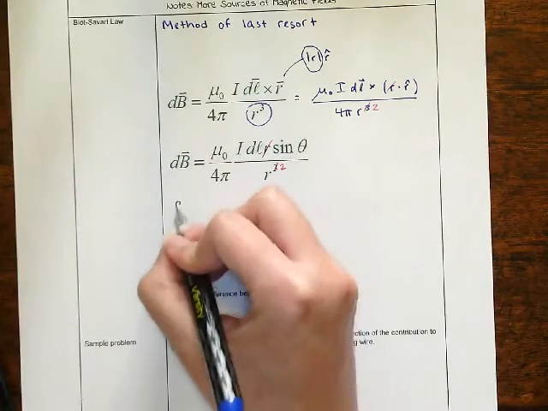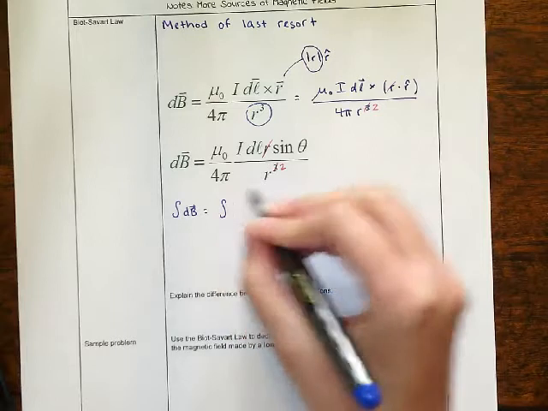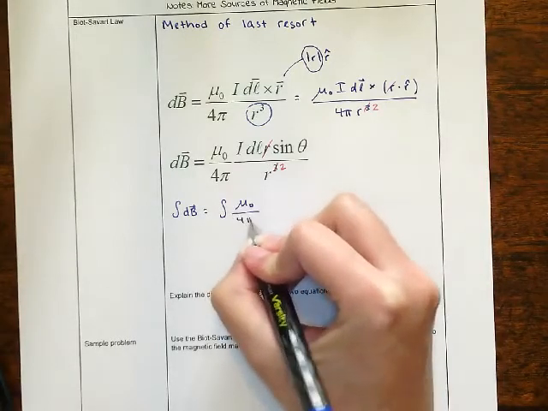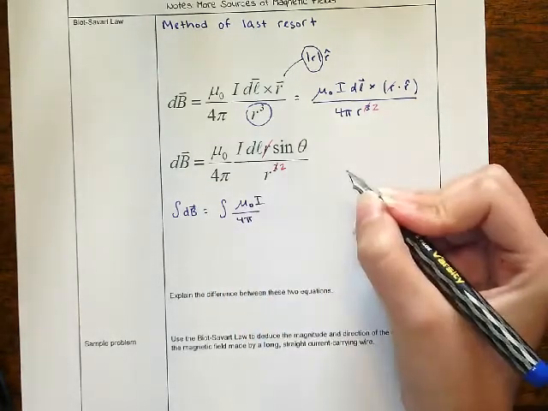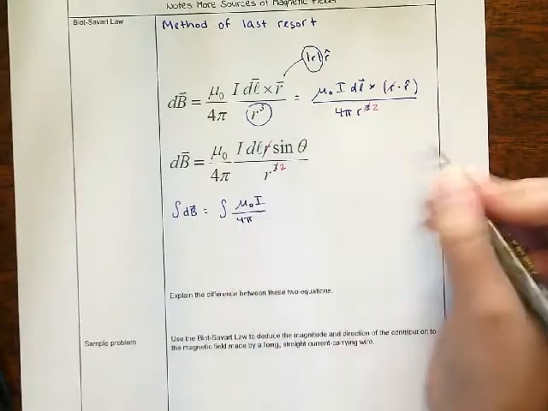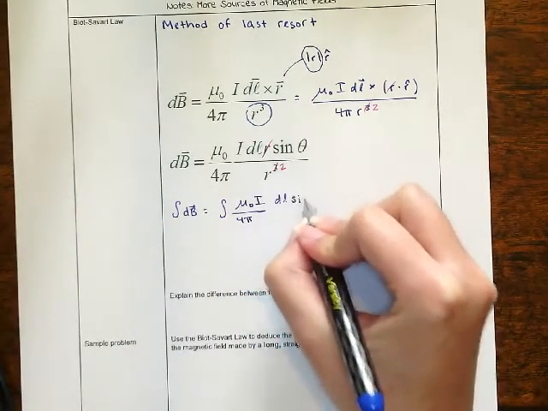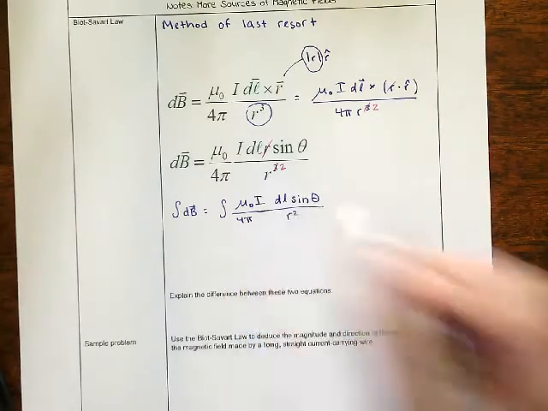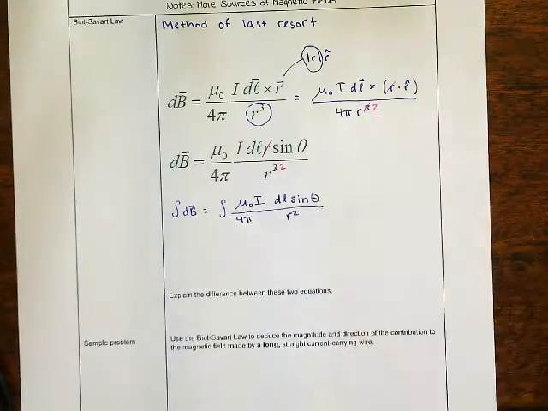We integrate, right? So the integral of dB is equal to the integral of mu naught over 4 pi. That's a constant. I could have pulled that out. I is probably also a constant. And so we're left with dl sine theta over r squared. Generally, this is going to be the interesting part.